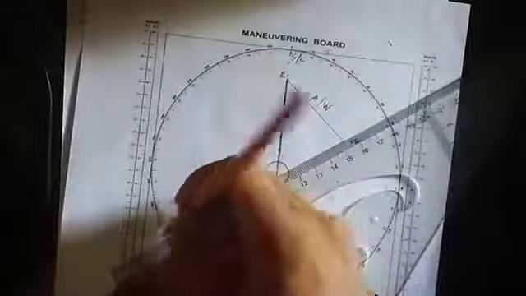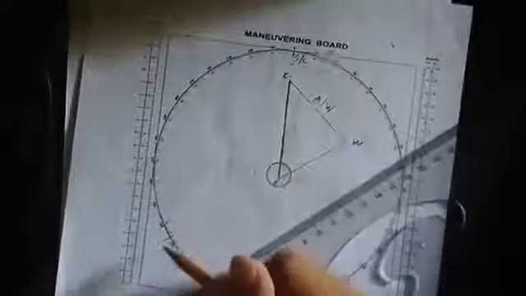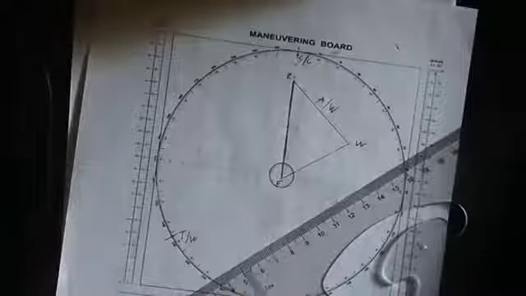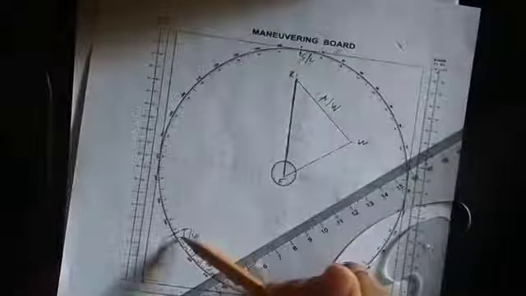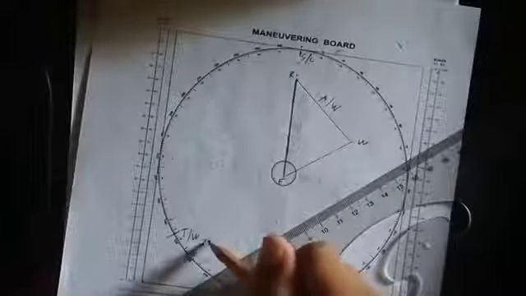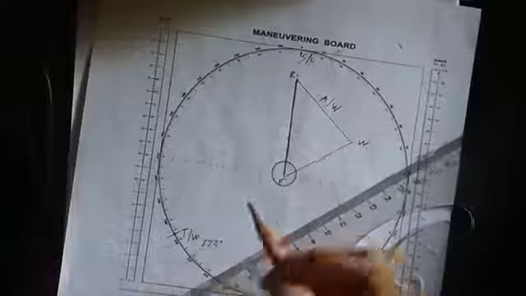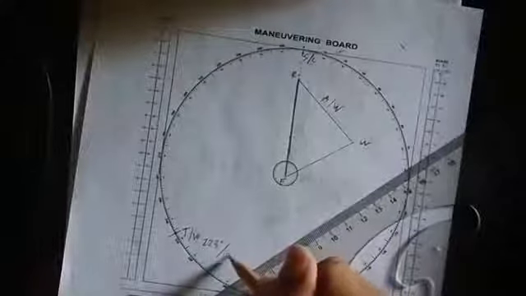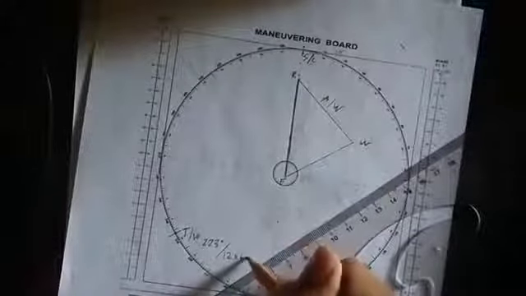So on the other side, that is where our true wind is coming from. So let us count what degree is our true wind. So 20, 21, 22, 23. So our true wind is 223 degrees true with the speed of 12 knots.